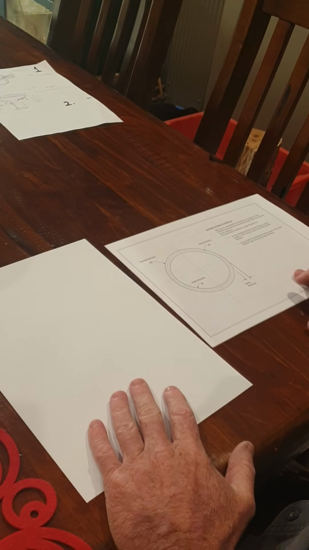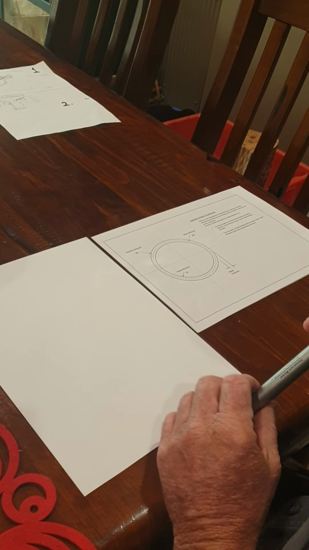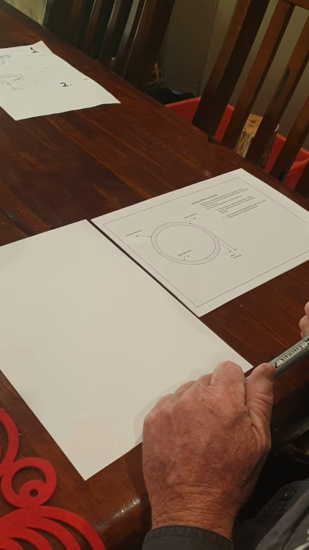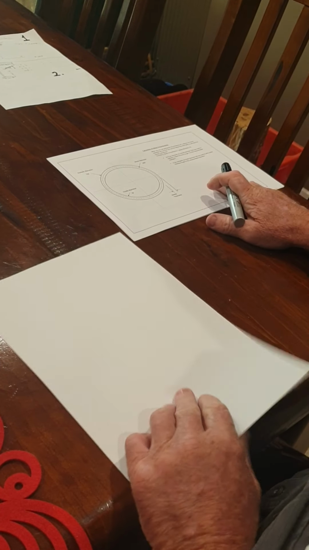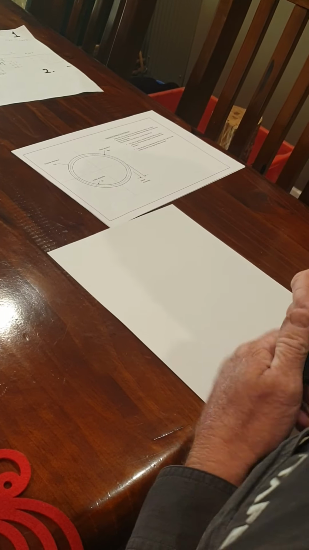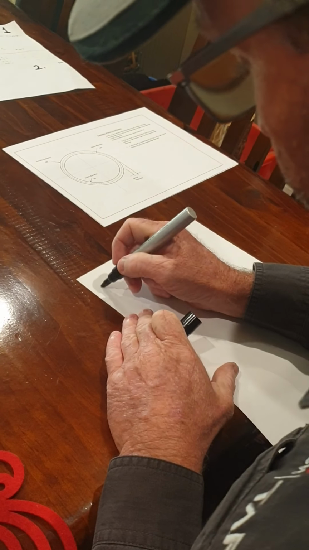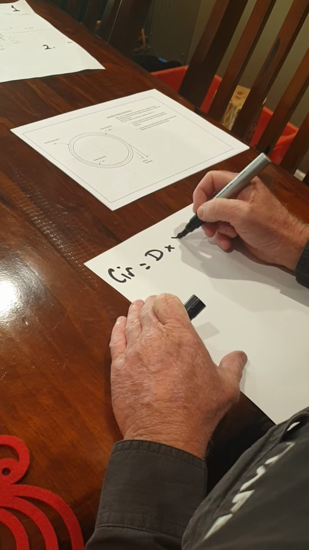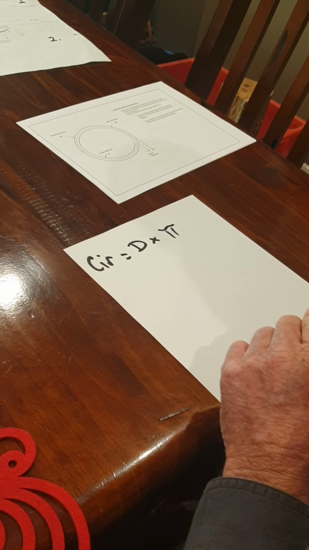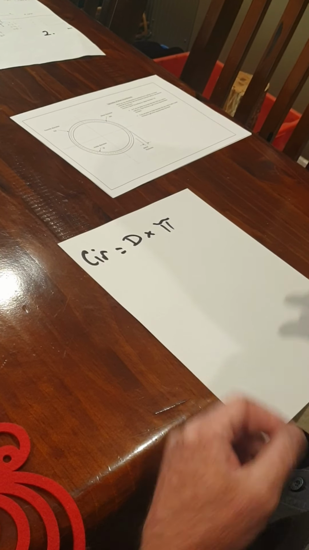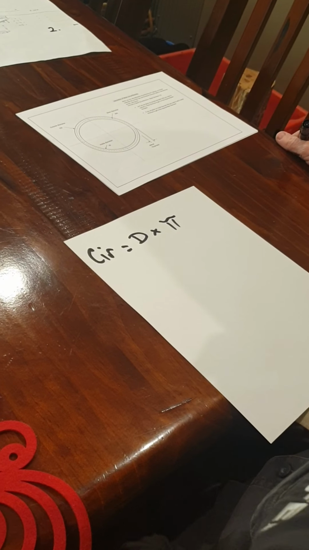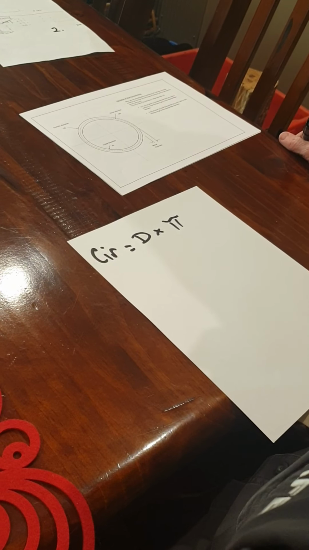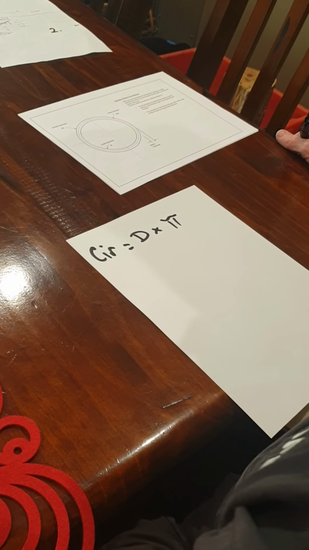So what we're doing today, we're going to have a look at doing a little bit more advanced calculations with circumferences. So previously, to work out our circumference, our circumference is our diameter times pi. So that's what we've been using all year to be able to work out the lengths for when we did our developments. Now we're looking at using thicker material. We've got to do a variation on that.